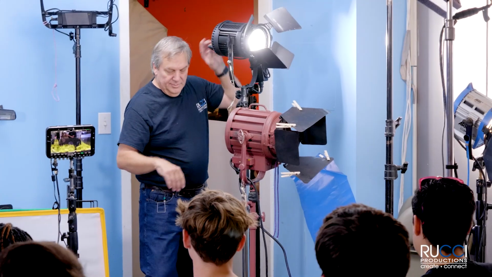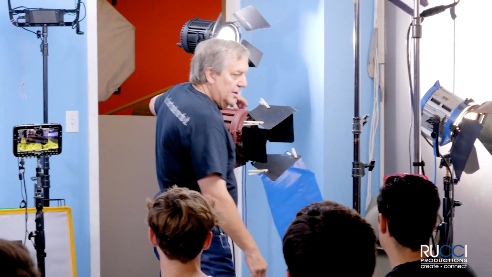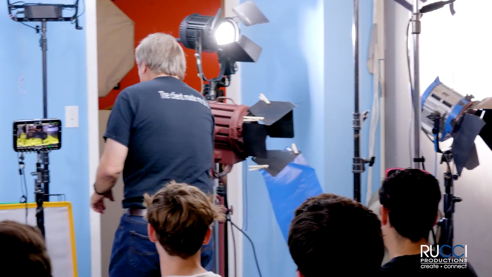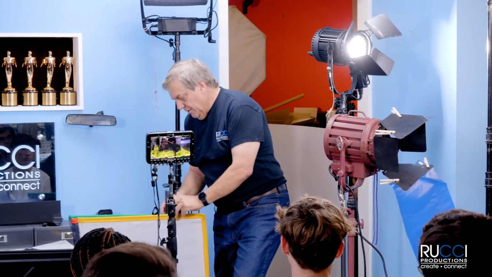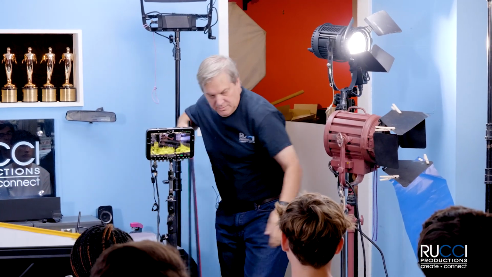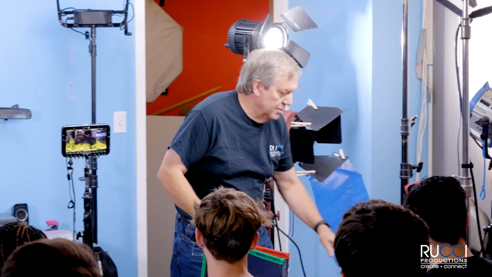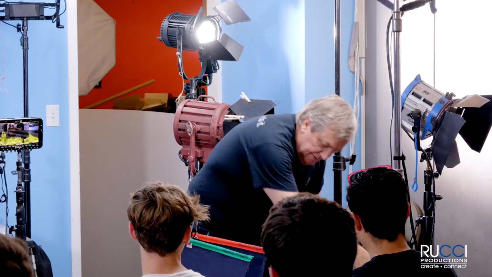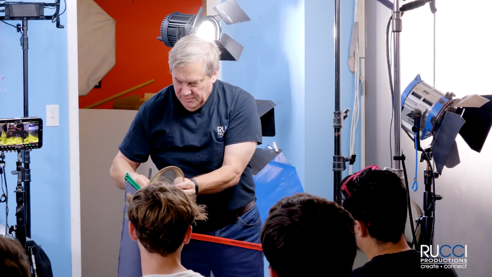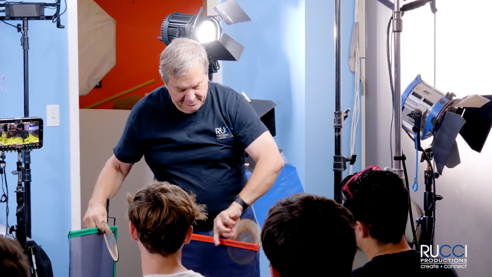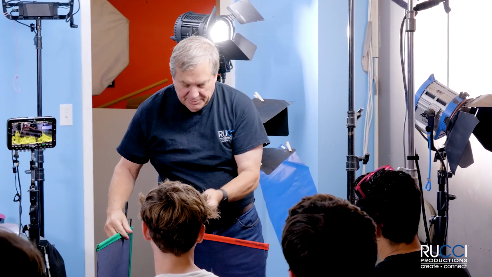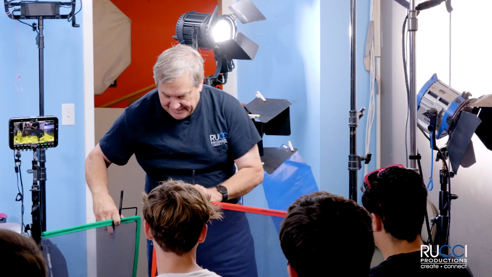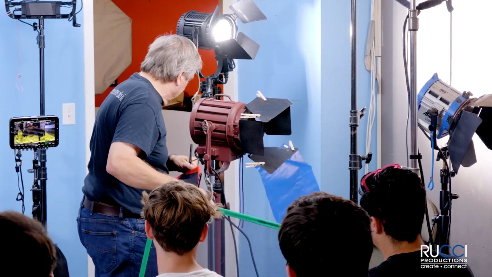If you turn this light on, let me turn that one off. These do the same thing: the green single will knock you down one stop, and the red double will knock you down two stops. But all these are going to do is make the light dimmer. These are going to make the light dimmer, but they're also going to cast a shadow.